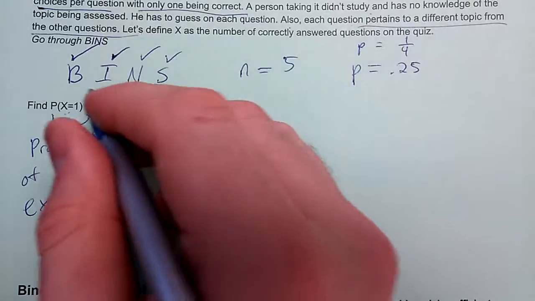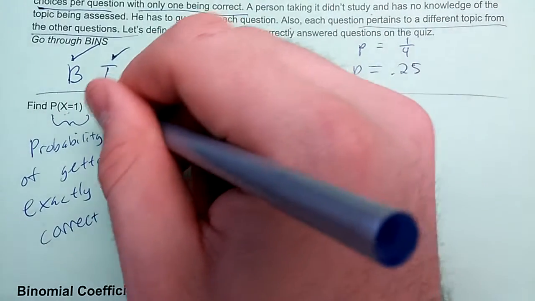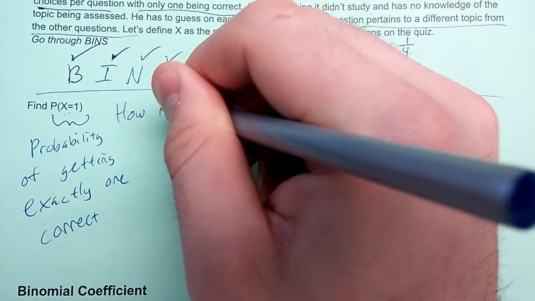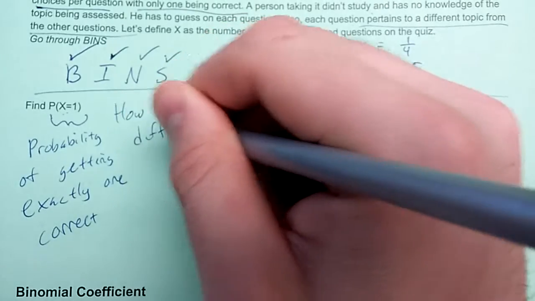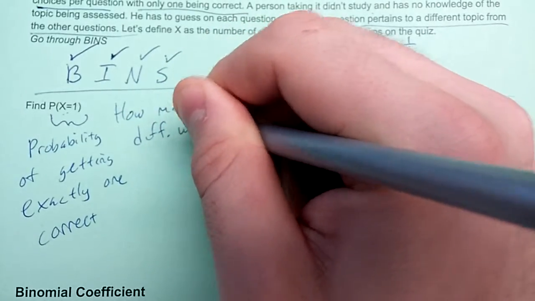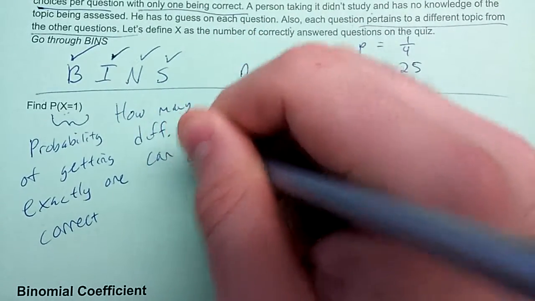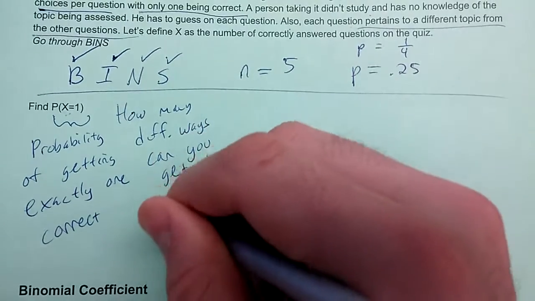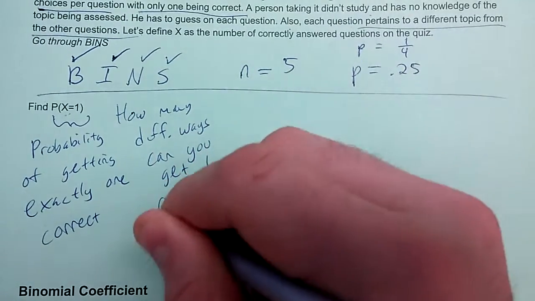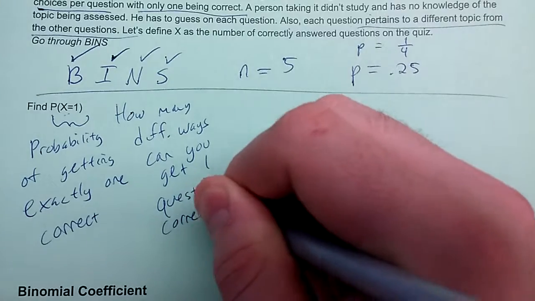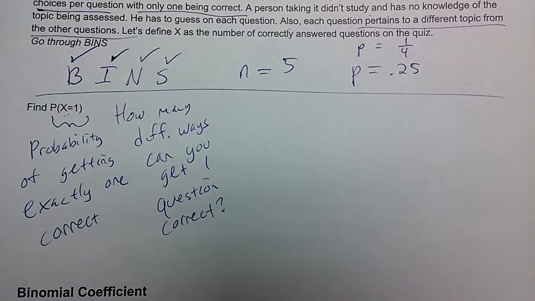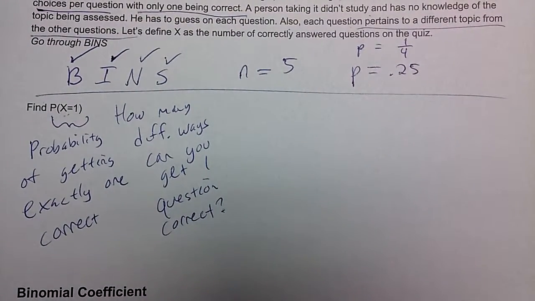Okay, so you have to determine how many different ways can you get 1 question correct. Because you can't just do number 1 correct. You have to ask, can I get number 1 correct and the rest of them wrong? Can I get number 2 correct and the rest of them wrong? How many different ways can you do that?